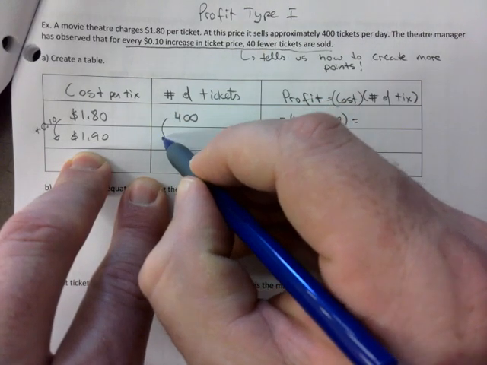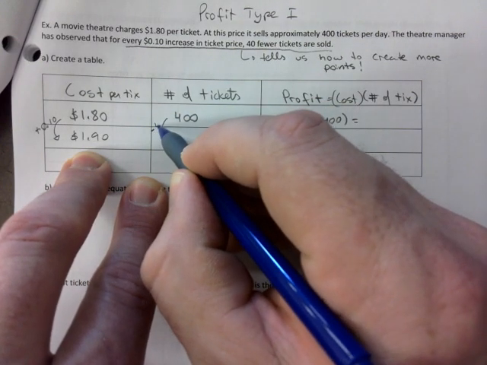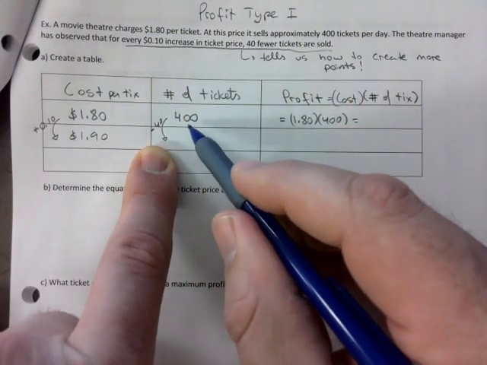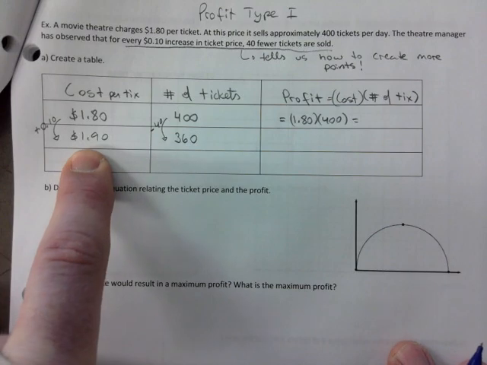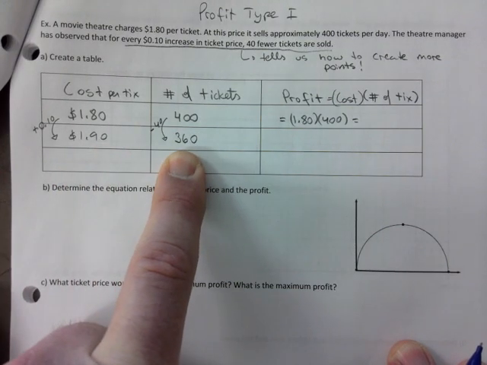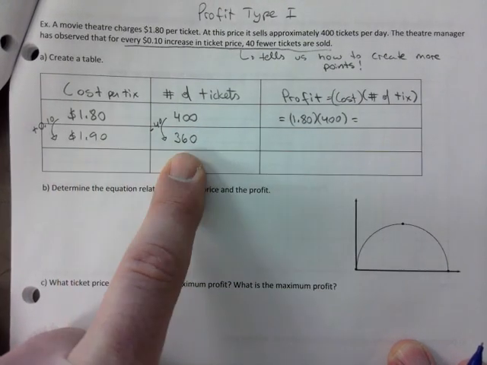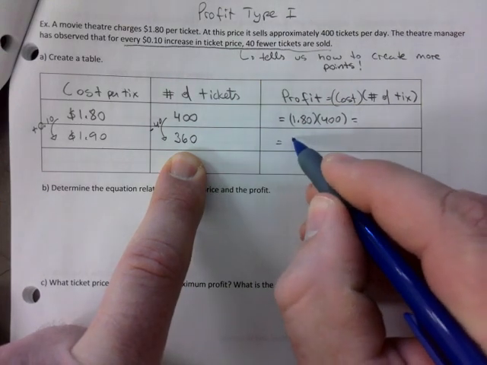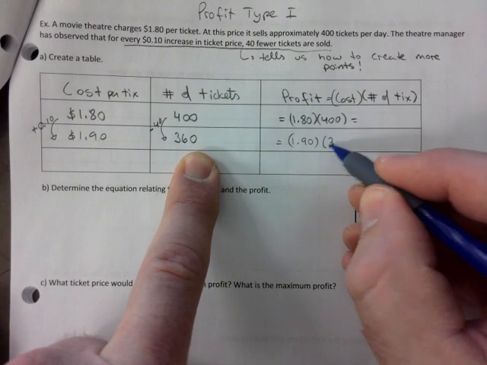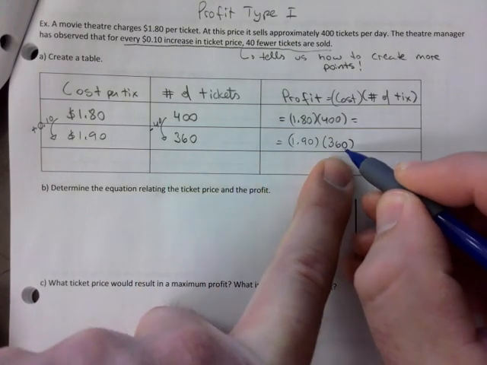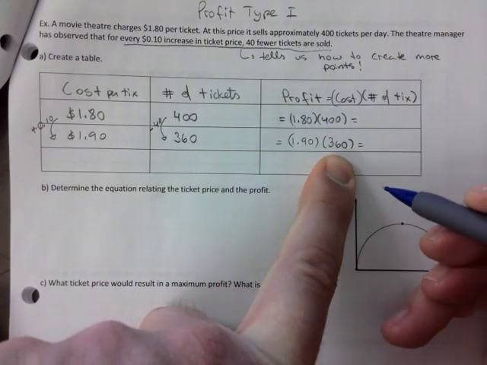So you actually drop this by 40. Your ticket price goes up, but your number of tickets sold goes down. Okay, that's basically what's happening here. And so the profit under this circumstance would be found by just going $1.90 per ticket times 360 tickets. So just leave it like that.